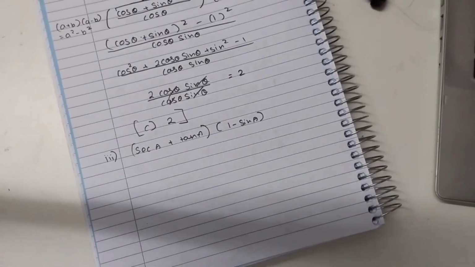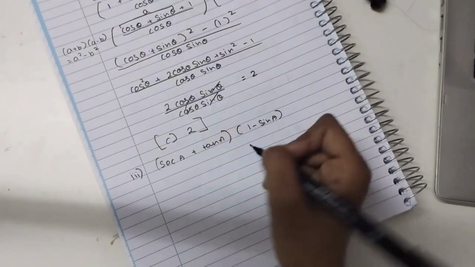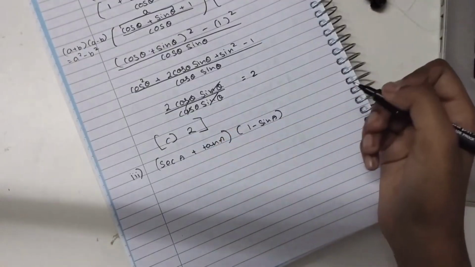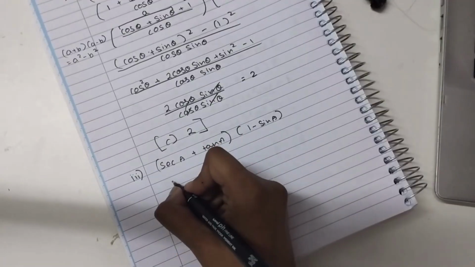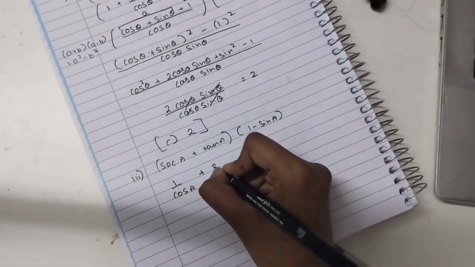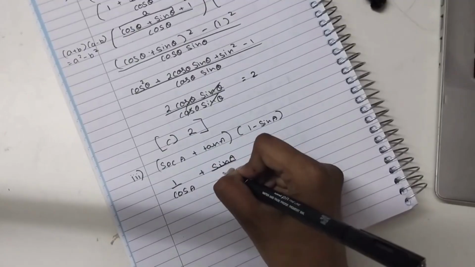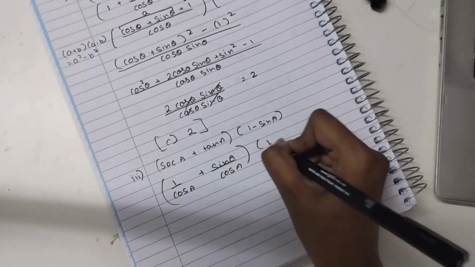In the third question, we have been given secant A plus tan A times 1 minus sine A. And we need to prove whether it's equal to secant A, sine A, cosecant A, or cos A. So let us represent secant A and tan A in terms of cos and sine. So we know that secant A is the reciprocal of cos A. So secant A can be represented as 1 by cos A. And tan A is basically sine A by cos A, times 1 minus sine A.